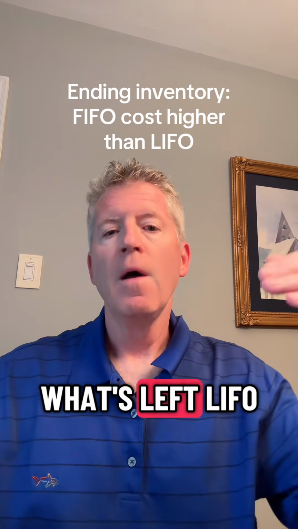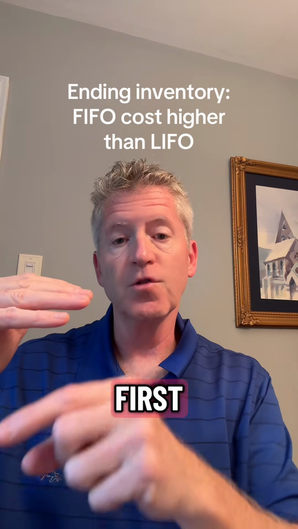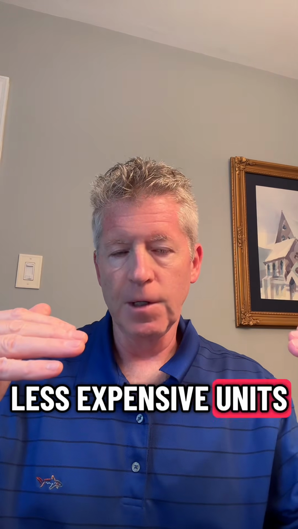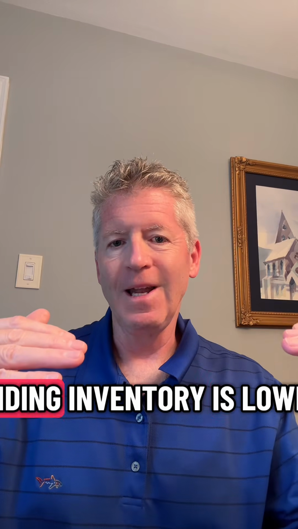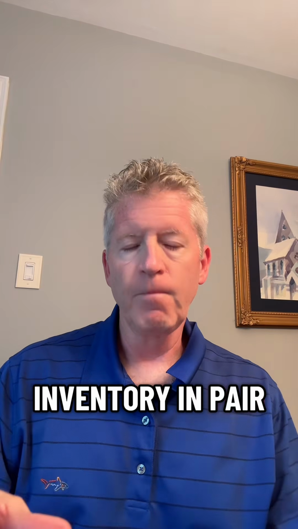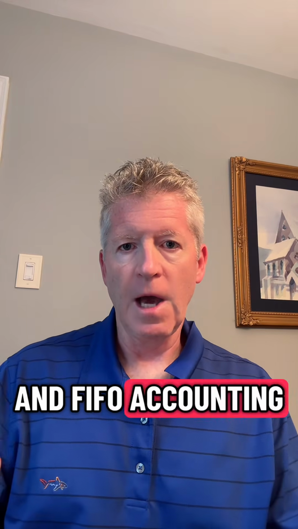What's left? LIFO, on the other hand, we're selling the newer, more expensive units first. What's left in inventory are the cheaper, less expensive units. So with LIFO, ending inventory is lower. So you have to think about cost of goods sold and ending inventory in pair to understand the difference between LIFO and FIFO accounting for inventory.